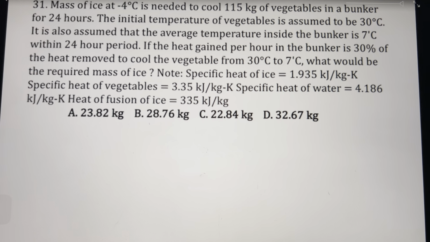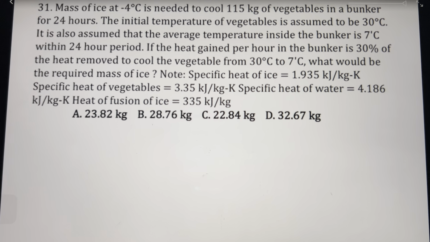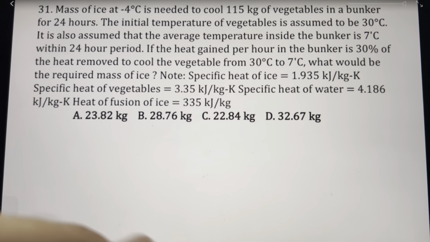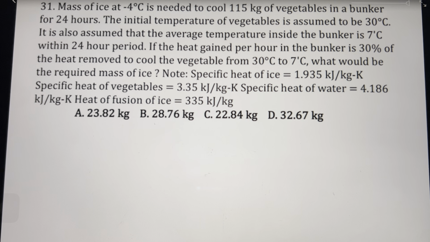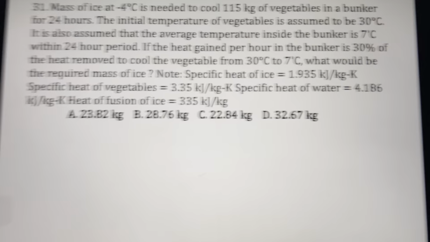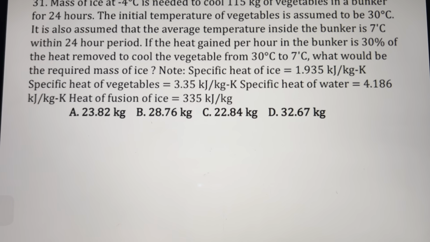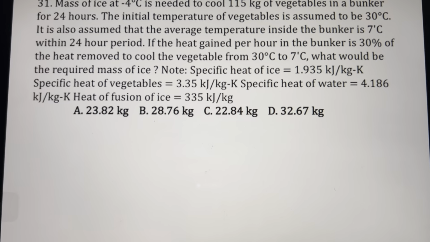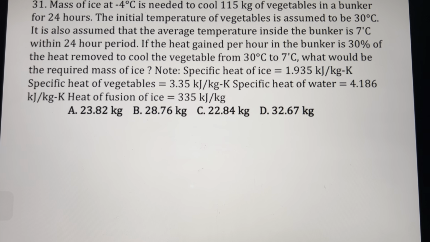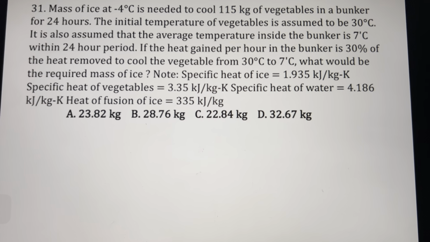-4 degrees Celsius is needed to cool 110 kilograms of vegetable in a bunker for 24 hours. The initial temperature of vegetables is assumed to be 30 degrees Celsius. It's also assumed that the average temperature inside the bunker is 7 degrees Celsius within a 24-hour period. If the heat gain per hour in the bunker is 30% of the heat removed to cool the vegetables from 30 to 7 degrees Celsius, what would be the required mass of ice?